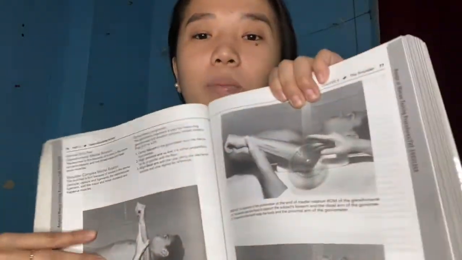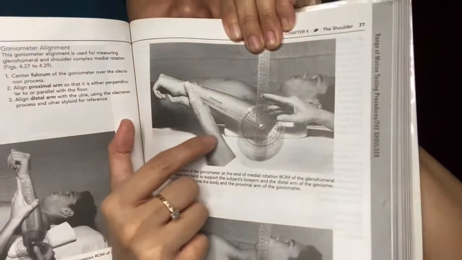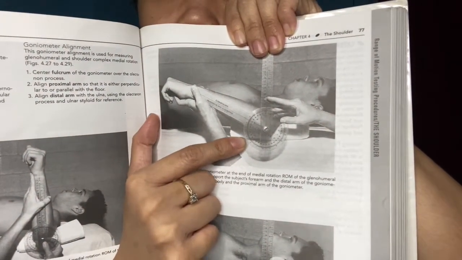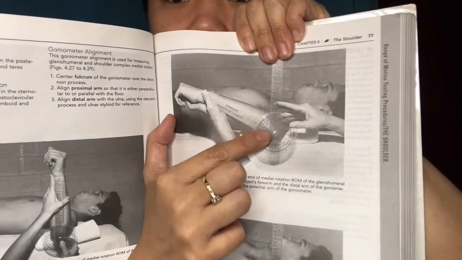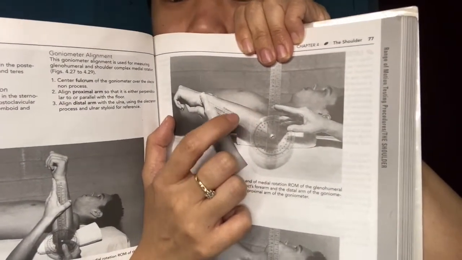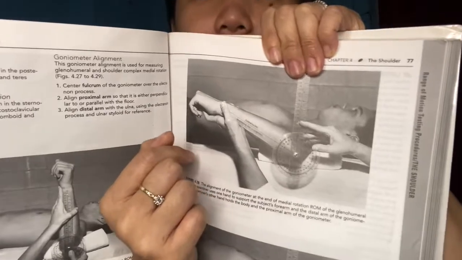And then, during the motion, can you see? Okay, it moved to internal rotation, going down. Okay, so that's it for your internal rotation.